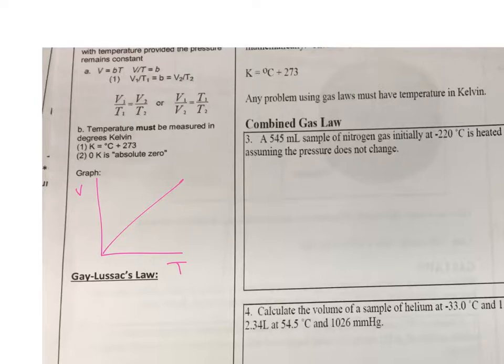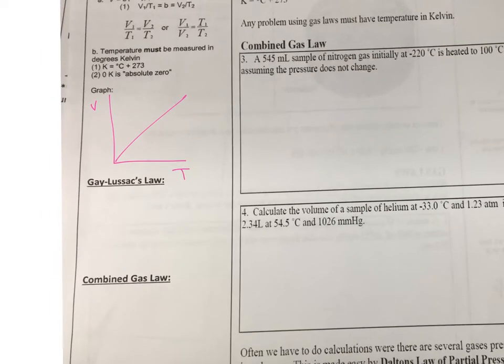And then Gay-Lussac's law, I do P over T equals P over T. It really doesn't matter, by the way. If you want to do T over P and T over P, it really doesn't matter. But this one is the same thing. It's a direct relationship. We're all good?